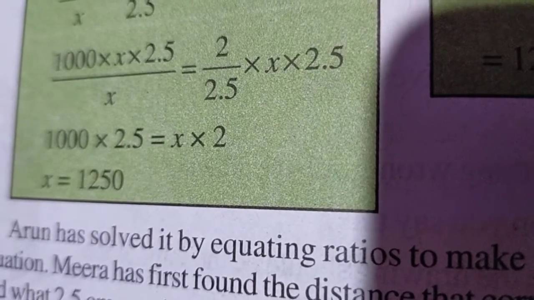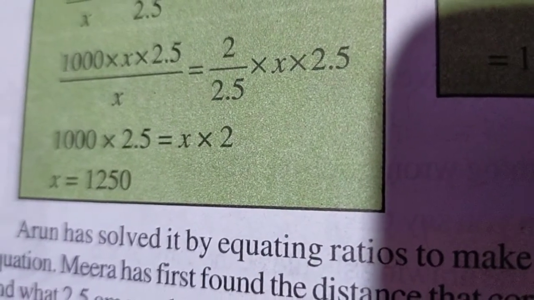It will be equal to 1250, and that is in kilometers.